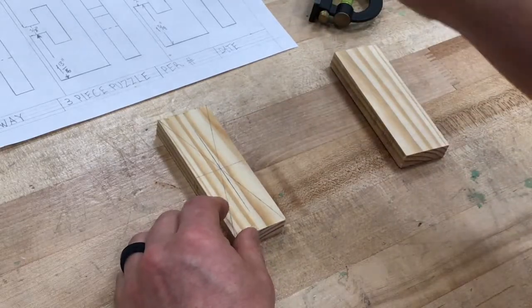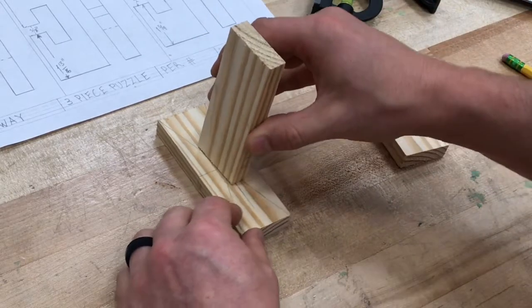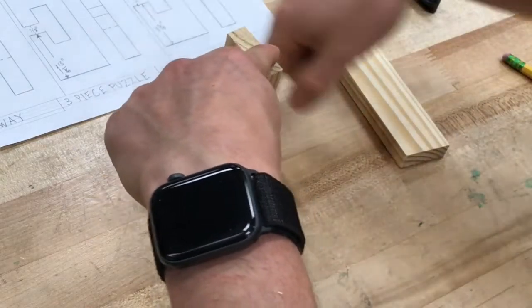Okay, now what we want to do is take this piece and we want to put it right here in the middle of that piece, and we're going to trace around where it's going to go.